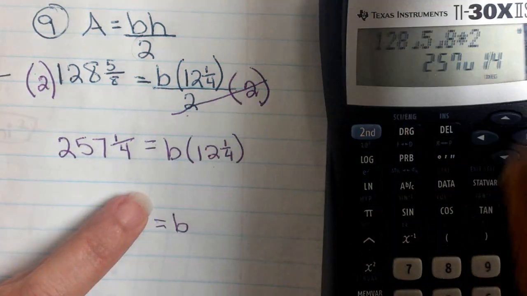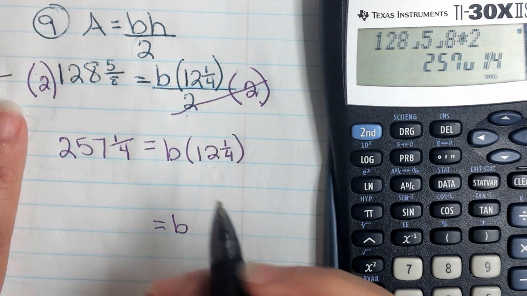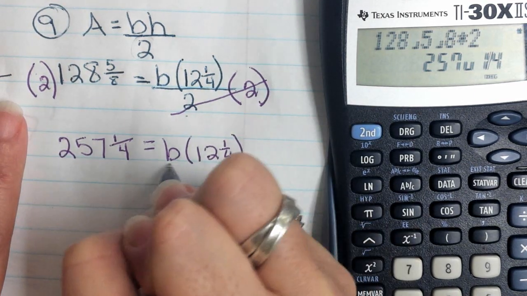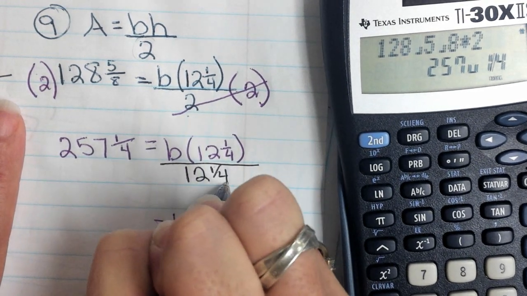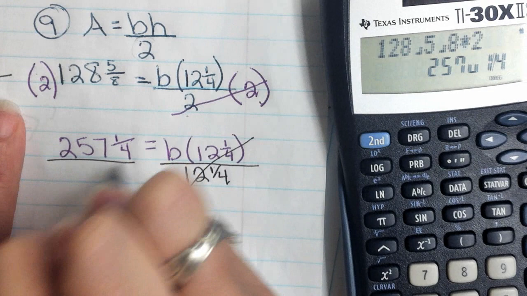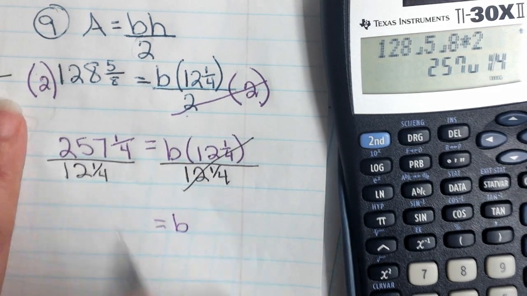The opposite is division because this is multiply. We want to do the opposite every time to get it to the other side of the equation. And what we do to one side, we do to the other.